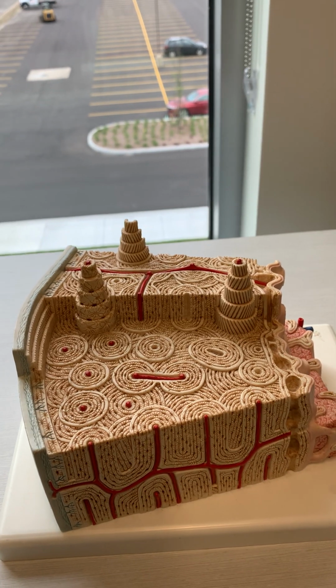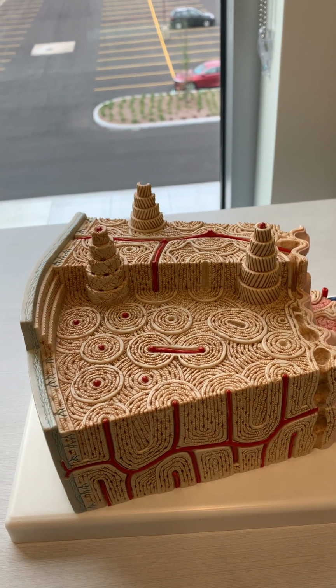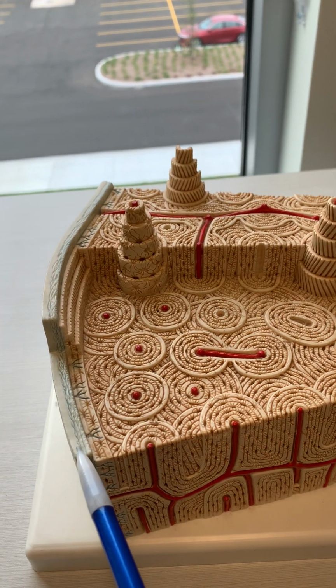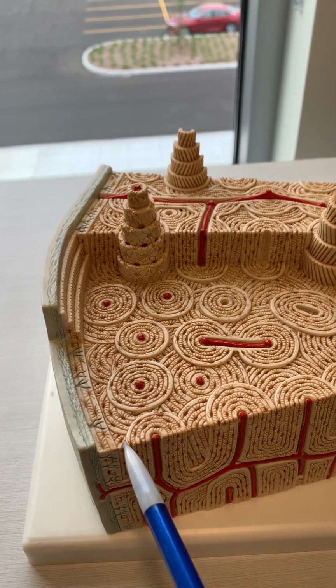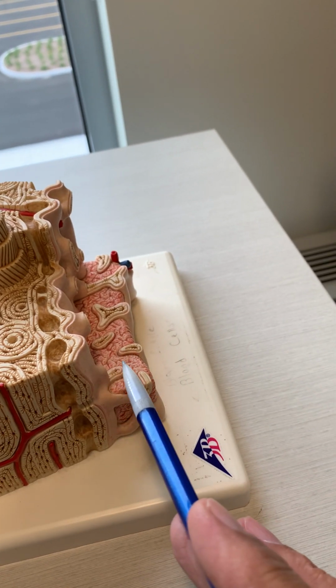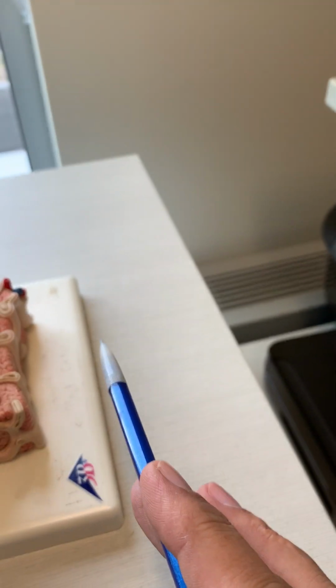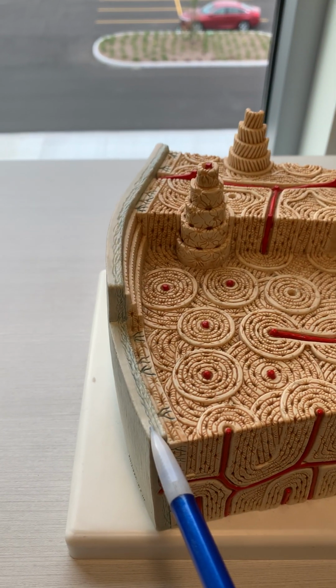Good morning, class. Today I'm going to go over the bone model that we have in the lab. Notice here we have the bone coverage, which is known as the periosteum. Then we have the compact bone, and then we have the spongy bone. And technically here we should have the medullary cavity. Let's start from outside, from the periosteum.